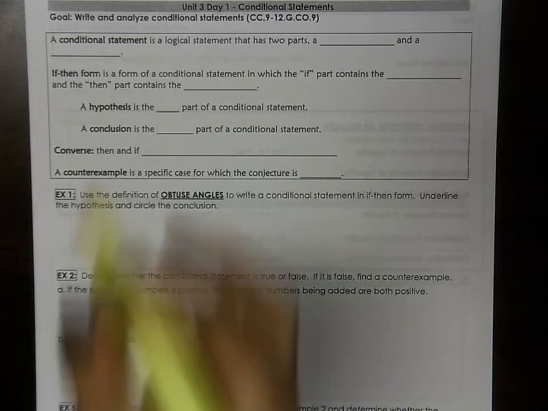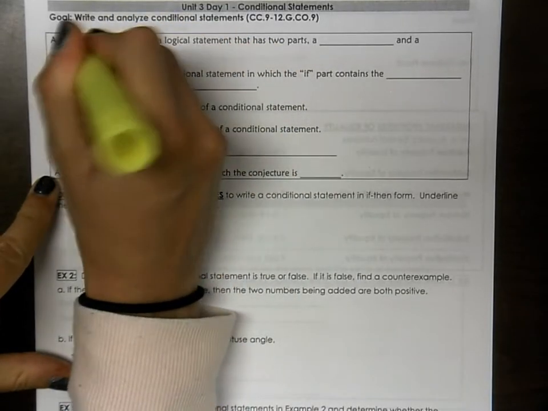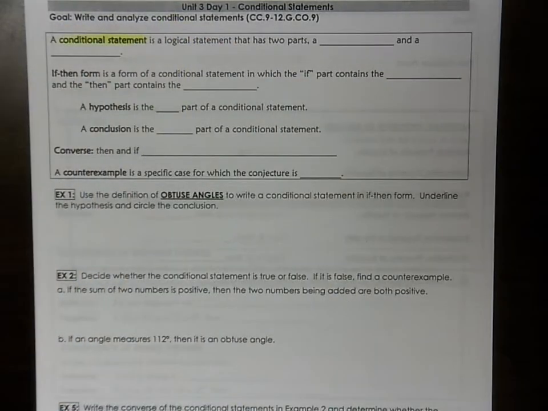The first is called a conditional statement. You've probably done this in a science class before. It's where you write a logical statement that consists of a hypothesis and a conclusion. In science you say, if we mix water with this, then this will happen, so you're testing some type of hypothesis. So we have a hypothesis and we have a conclusion.